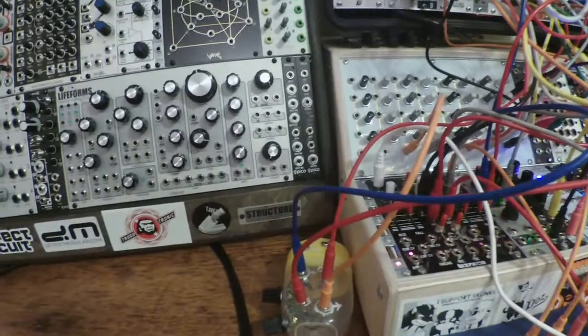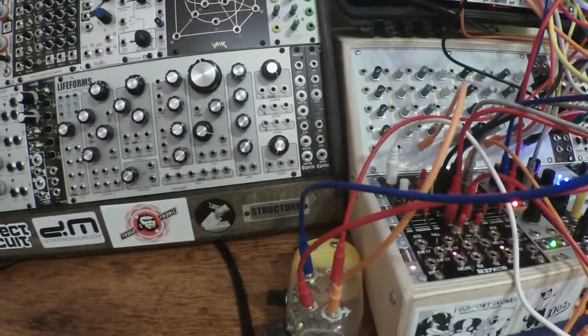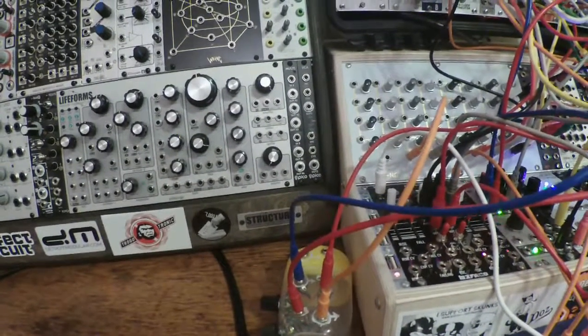Anyway, I thought that beat turned out pretty cool. That's a pretty nice groove, if I may say so myself.